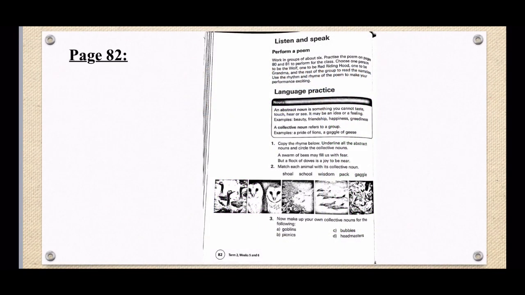Okay, so let's read through the questions that are asking us. Question 1 says, copy the rhyme below. Underline all the abstract nouns and circle the collective nouns. There we have a little rhyme which reads, a swarm of bees may fill us with fear, but a flock of doves is a joy to be near. So you will need to underline all your abstract nouns, which remember is things we cannot taste, hear, or see, and they are usually ideas or feelings. And then we need to circle all our collective nouns, and we know that collective nouns refer to a group of things, animals, or people.